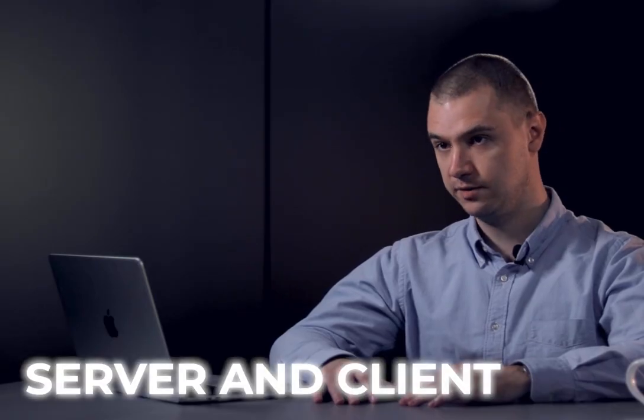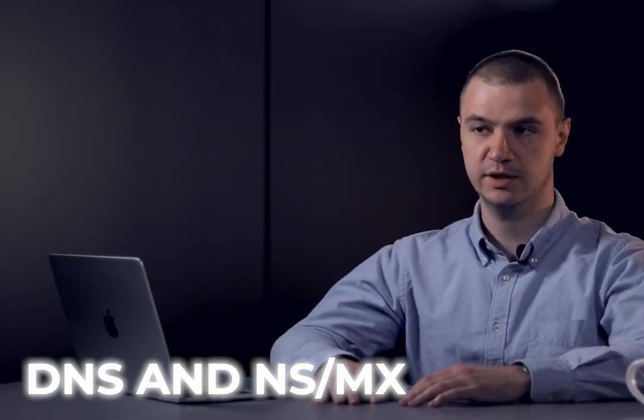To understand this topic, we need to start with basic definitions and concepts. Computers in the network are divided into two groups: server and client. The first one stores information. The client requests access to it. Let's move on to DNS and NS.